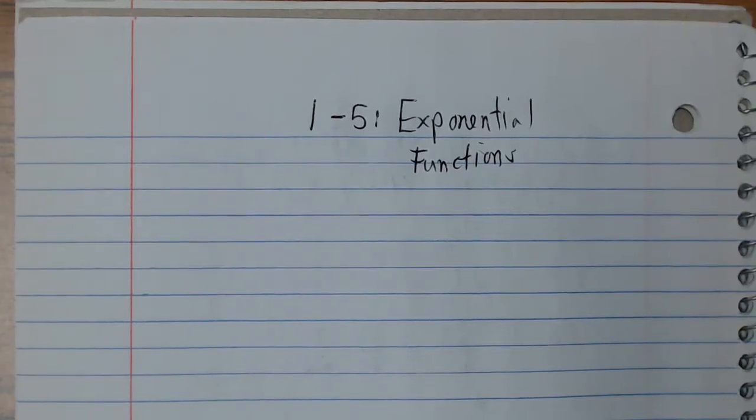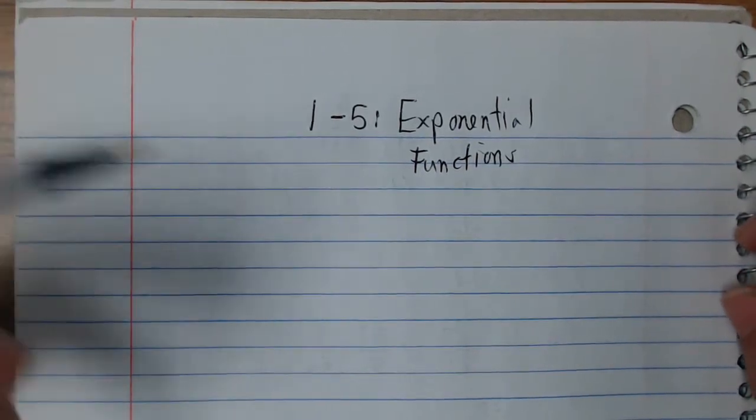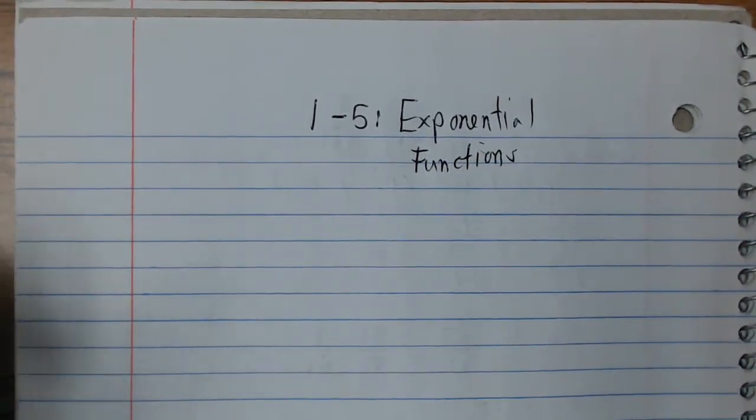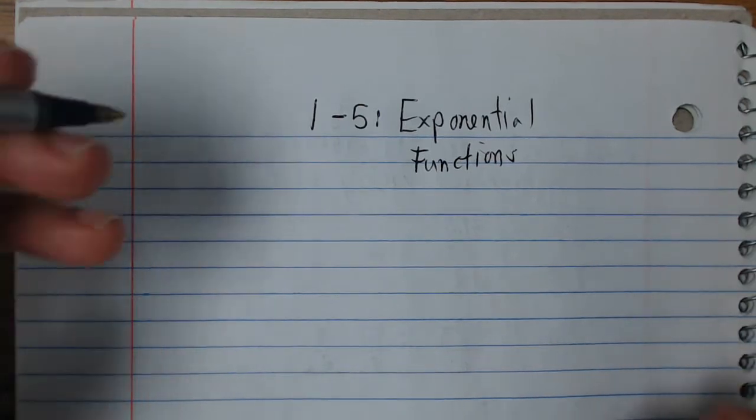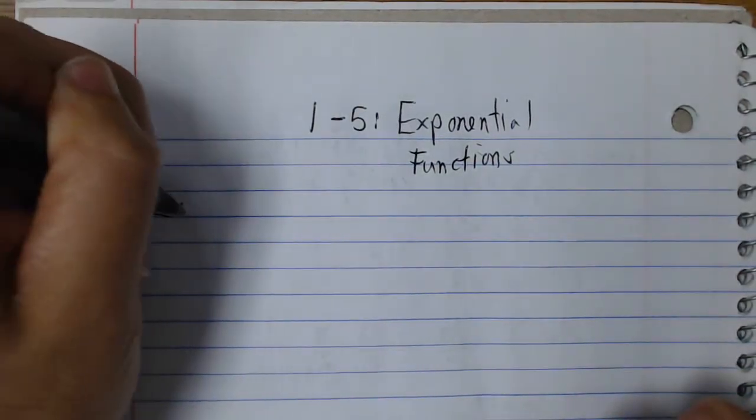All right, so today we're going to talk about exponential functions. You've had quite a bit of experience with exponential functions. So the main goal of my notes today is just to define what an exponential function is, show you the different scenarios, graph a few exponential functions just to refresh your memory, and then that should pretty much wrap up this section. So let's define what an exponential function is.